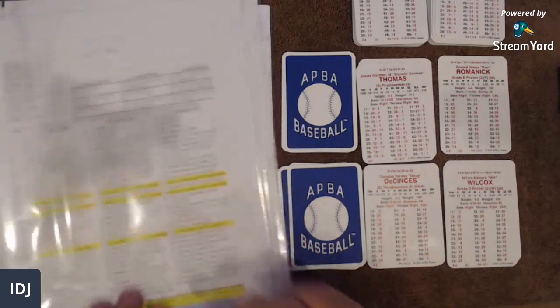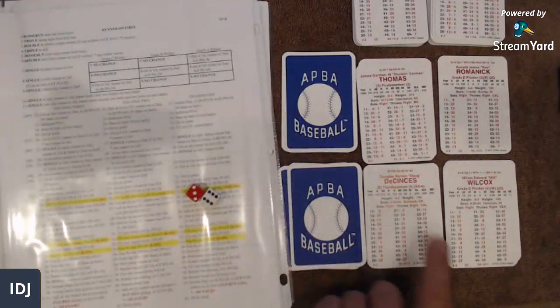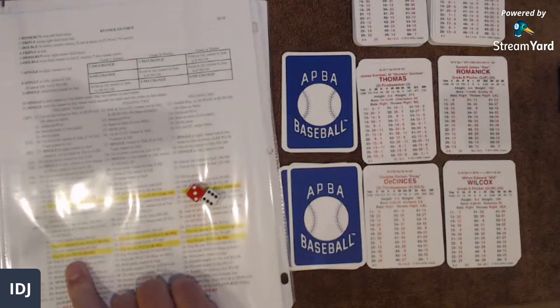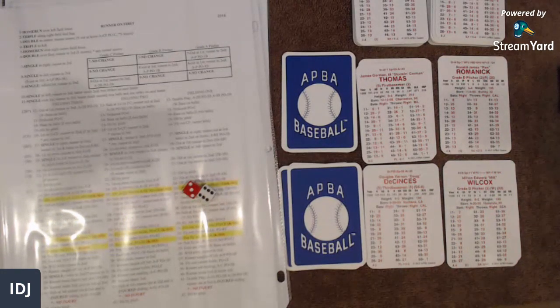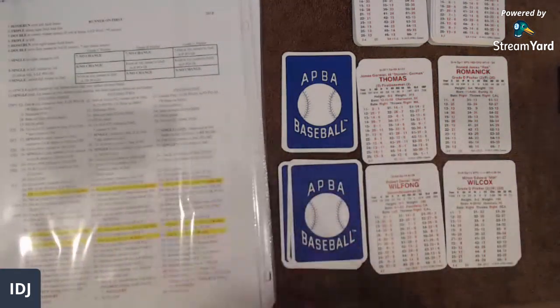Runner first is going to be on the other side here. 36. What did they say it was? 33. Pop out to third. And that's going to do it for the bottom of the third. We go to the top of the fourth.